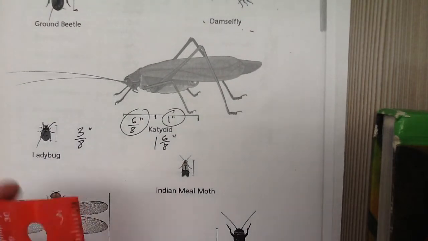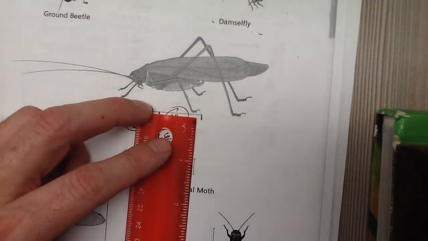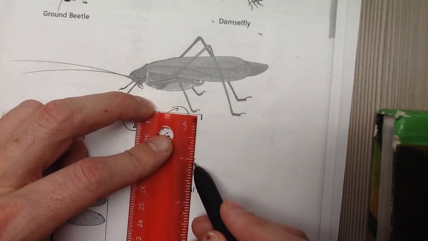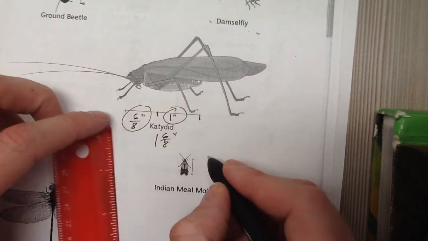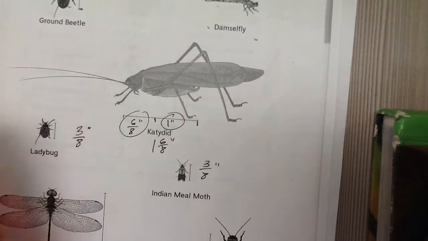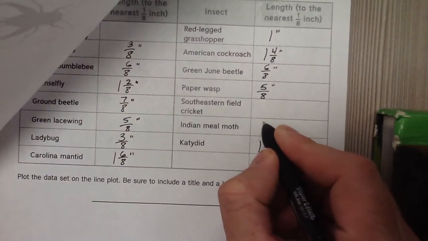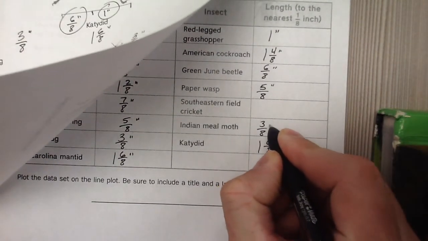When you measured the Indian meal moth, he's a little guy. I'm going to do it like this. Okay, even though I'm starting at 1, I'm just counting how many eighths there are. 1, 2, 3. I get 3/8 inch for the Indian meal moth. That's right here, 3/8 of an inch.